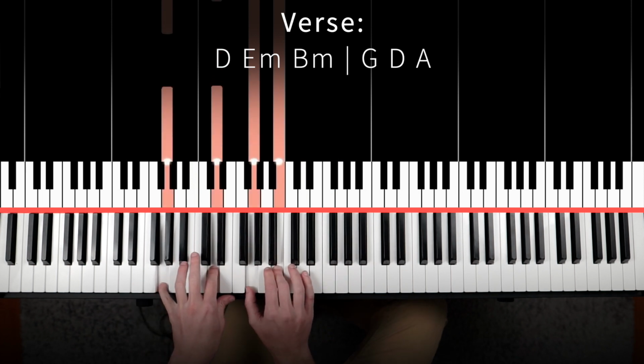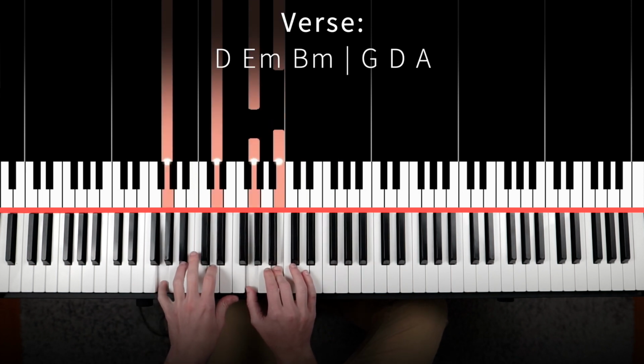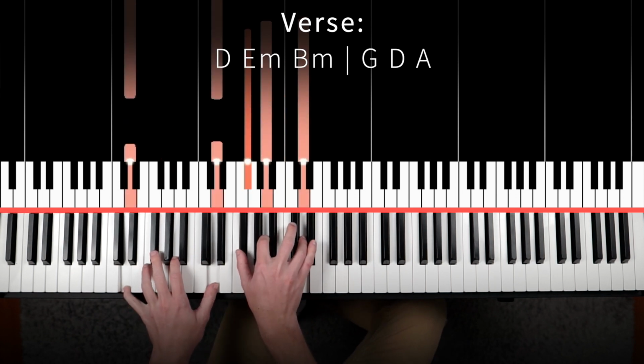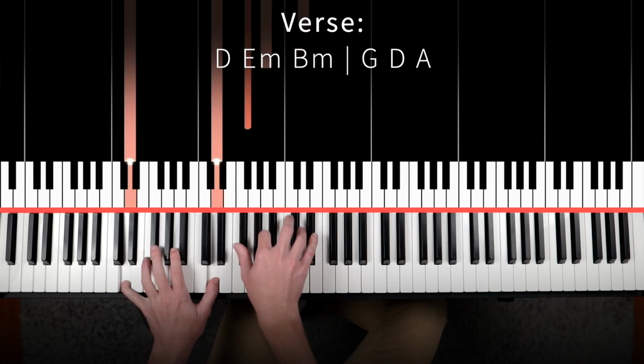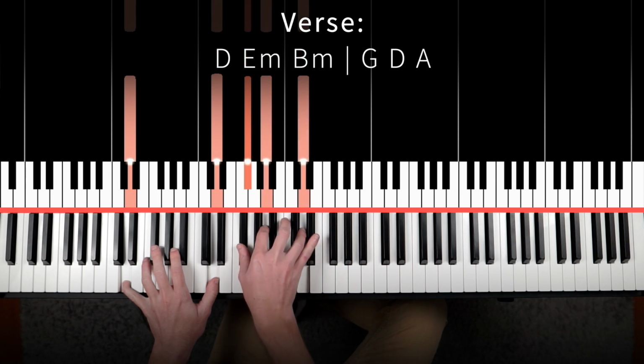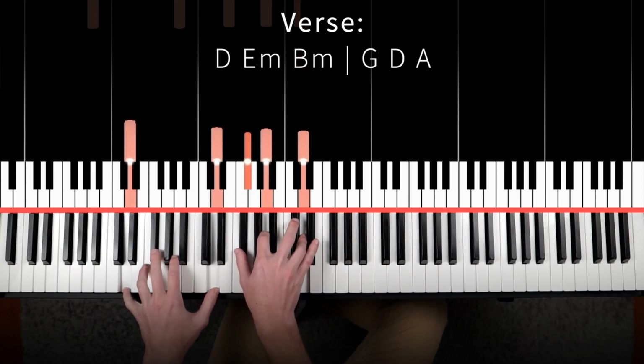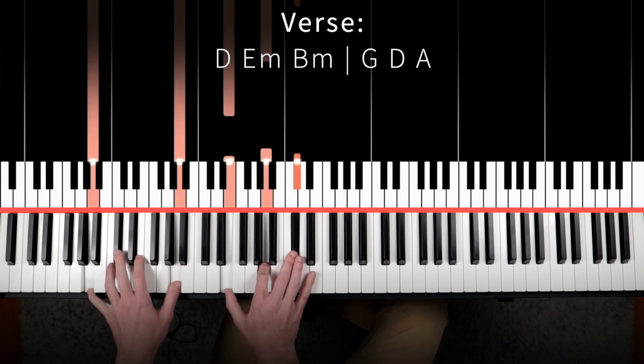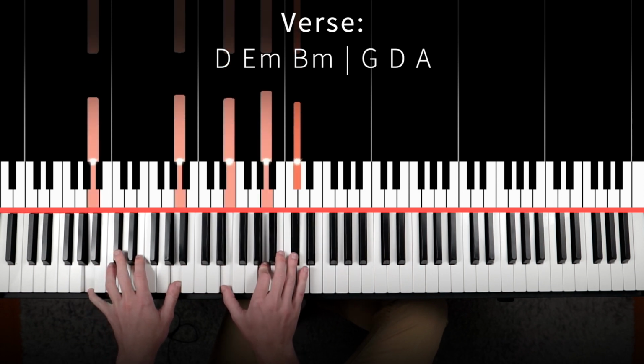Next up, G major, G, D, G and B, another D chord, D's here again, and then F sharp, A and D, voiced a little differently this time. And lastly, an A chord, A's in the left hand, E, A, and C sharp.